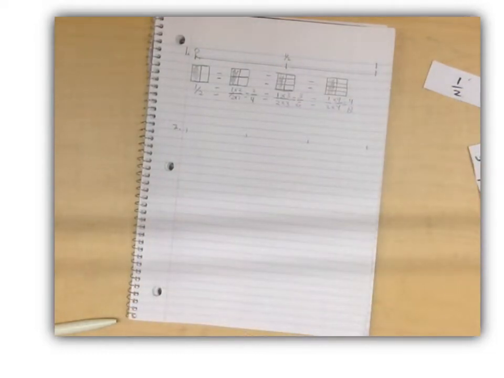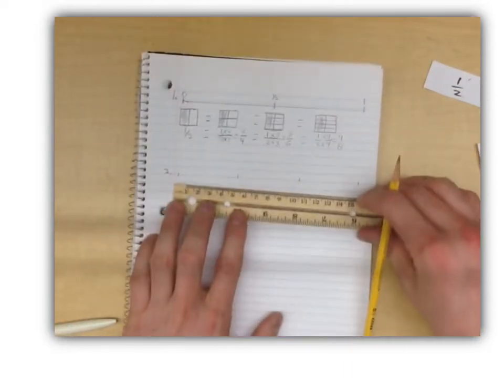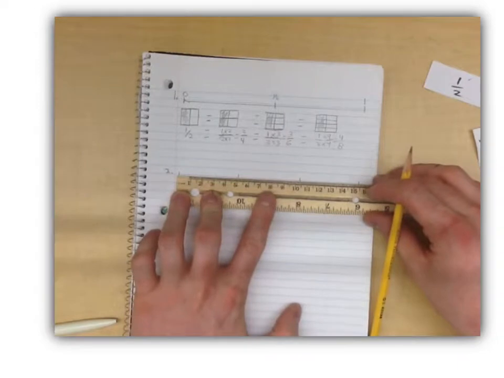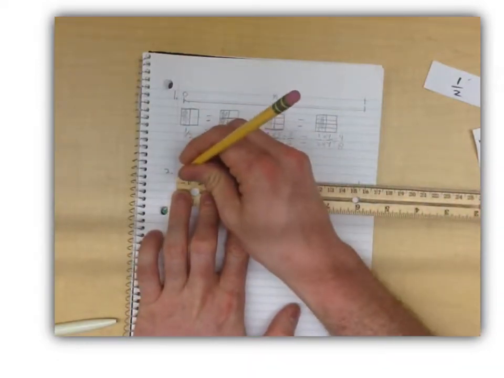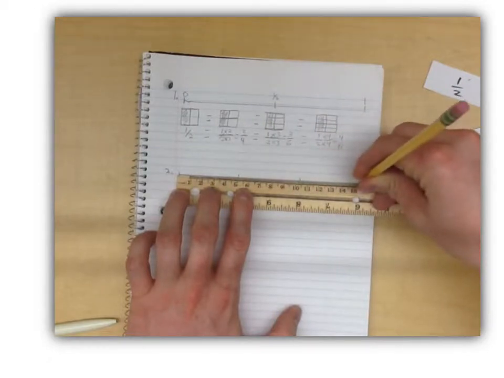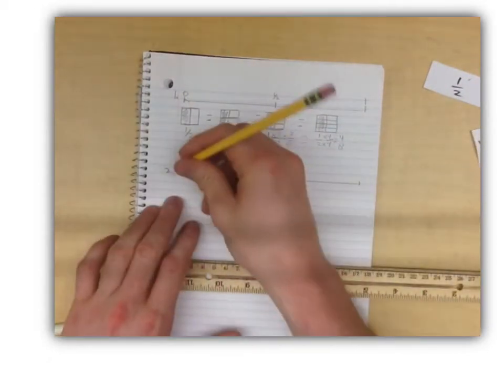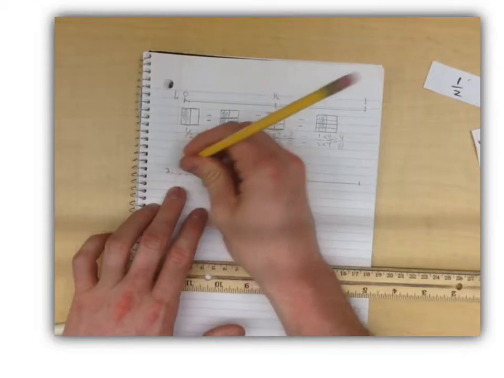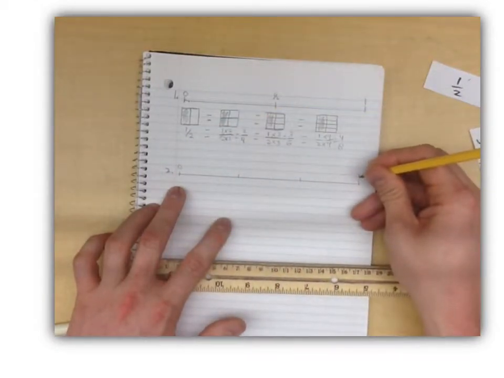All right. And then I'm going to use a ruler. Or if you wanted to, you could use the top of your number line, I suppose. And we're going to quickly make a number line just like this. I'm going to be very accurate. There we are. So what I'm going to do is put 0 and 1 right here.